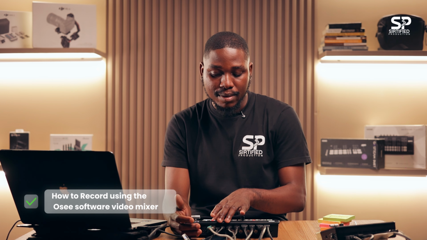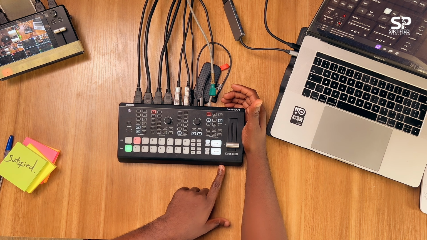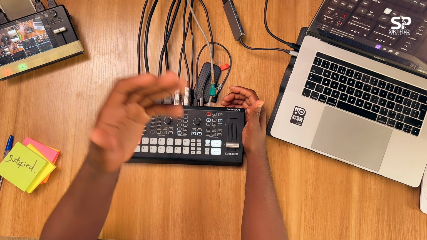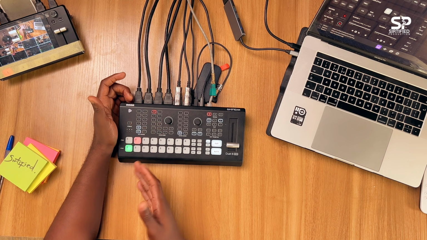One of the things I like about the OSEE GoStream is that it allows us to record on the SD card and the SSD. So you have the option of recording on either the SD card or the SSD drive. But I need to point out that if you're using a Duet 8 ISO like me and you want to do an ISO recording of the individual channels, I want to believe you know what ISO is. ISO is just recording your individual inputs, that's the individual channels. You can only record on the SSD drive. You can't record on the SD card. So you have to take note of that.